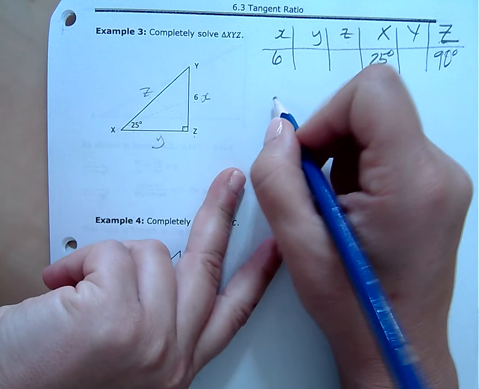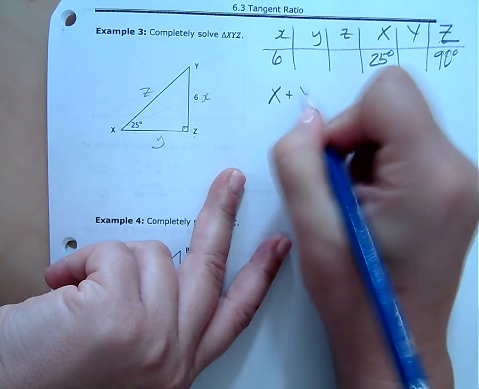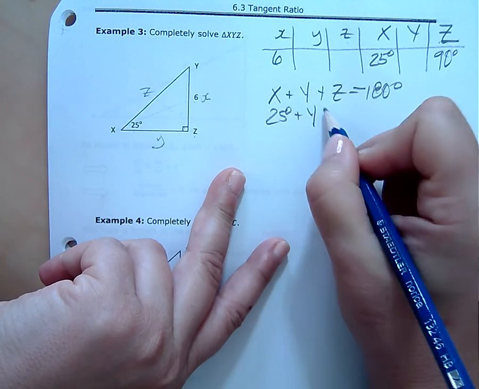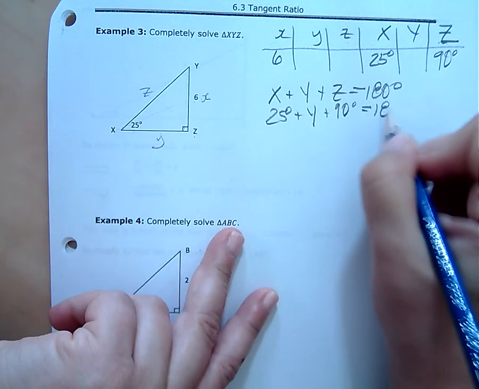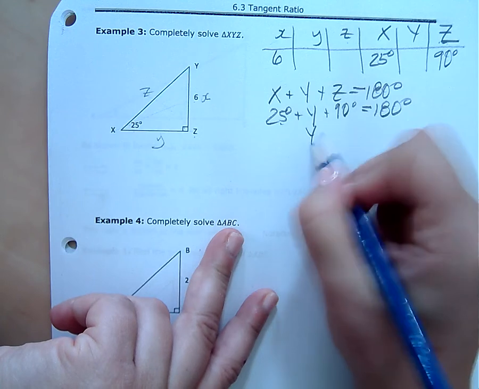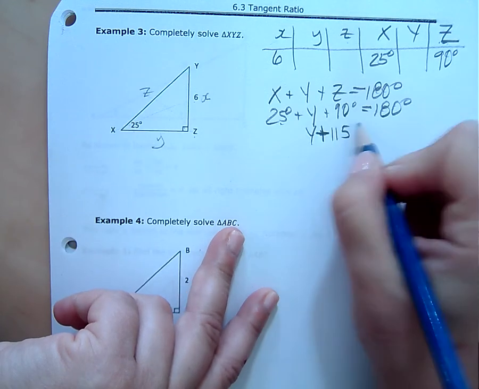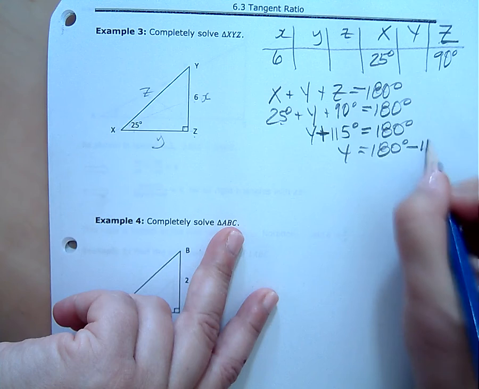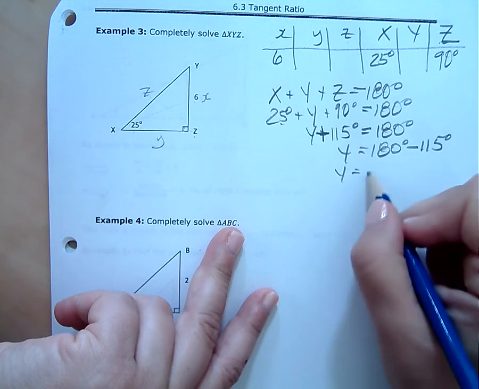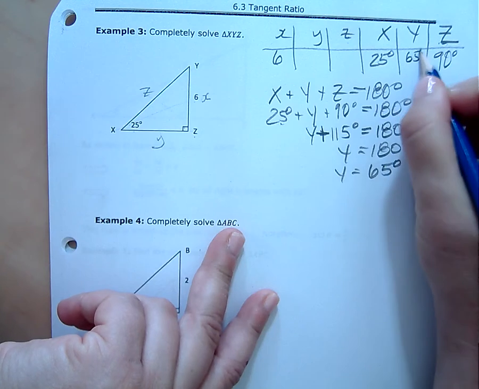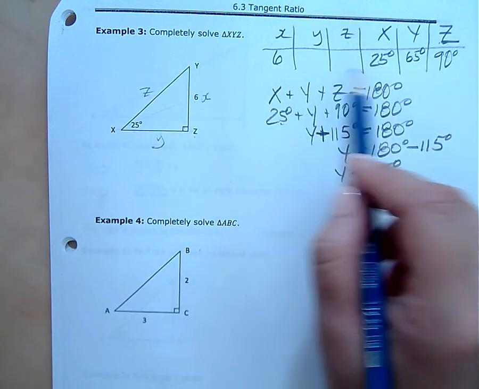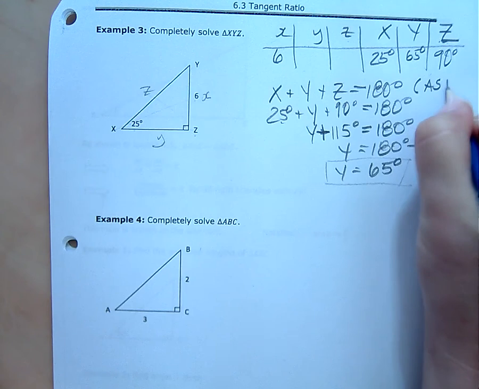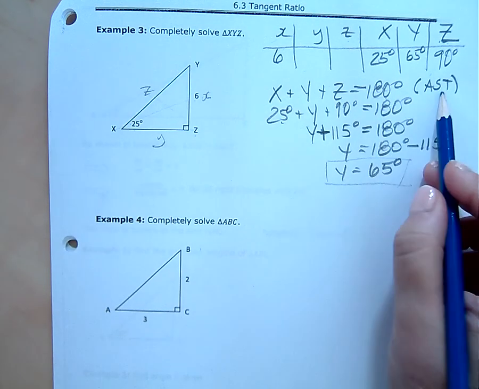So we know that X plus Y plus Z equals 180. We know X is 25, and we know Z is 90, and this plus this is 115. And Y equals 180 minus 115, so that is 65. Okay. I like this chart because it shows you what else you need to do, and you fill it in as you go. Oh, I didn't write down AST, right? I have to write down what is going on and why I can say it.